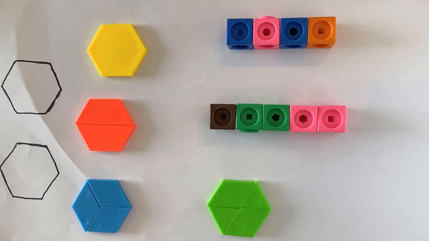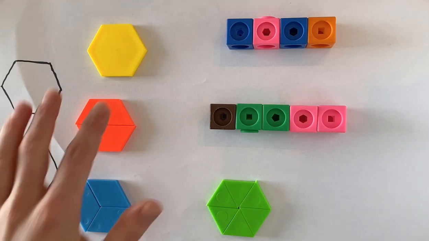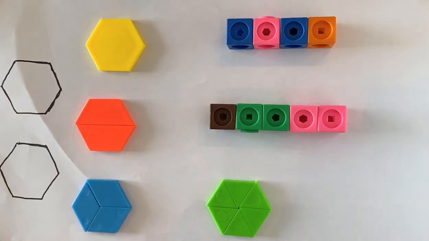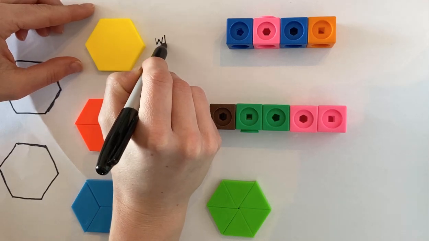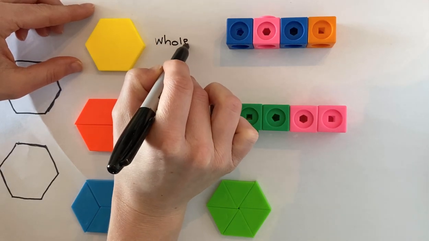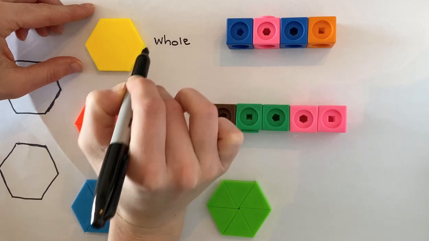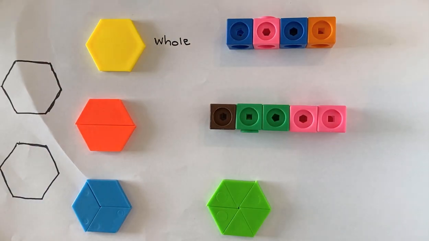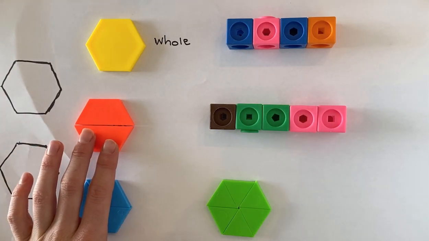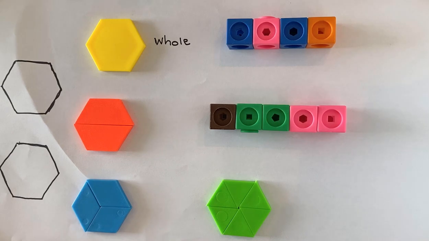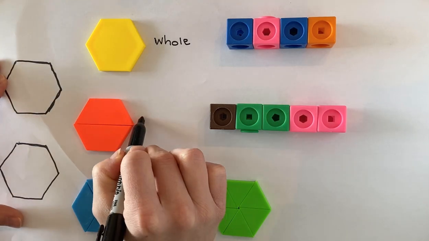So if we start out, yesterday we talked about having our hexagon as our whole piece. We would label that as our whole. So if we have this whole shape, that's one equal part. If we split our whole into two equal parts, two of them together make one whole, we would have two equal parts which are called halves.